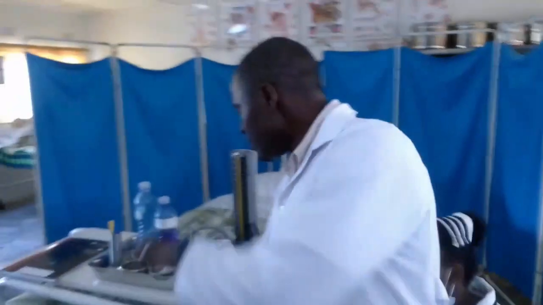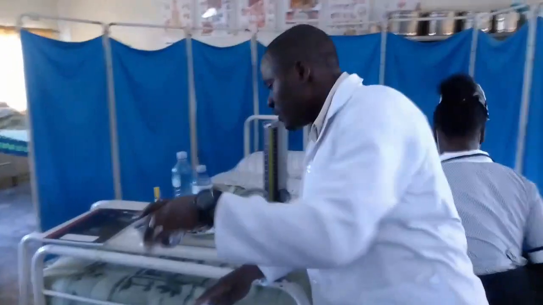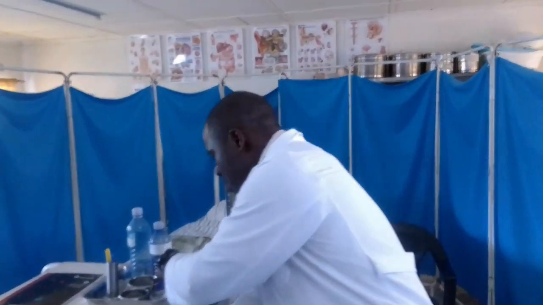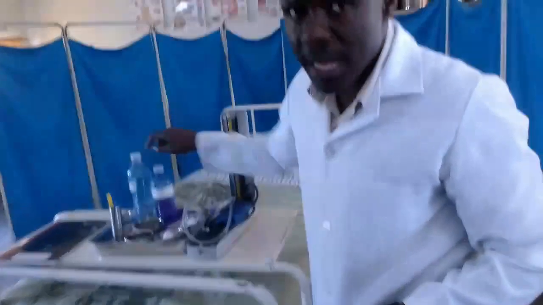Okay, so for the vital signs now, this is how you do. Then what about what you used? So this has to be in a bin. You need to go and discard this in a bin, which is a very good thing. And then also what remains there, you need to discard. If it's spirit, you have to put it back.